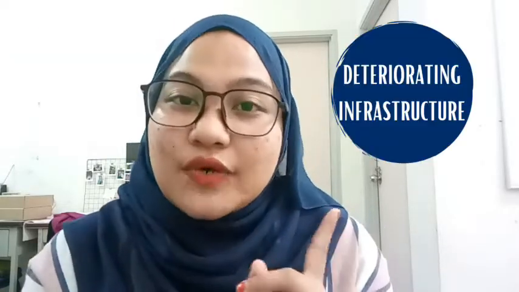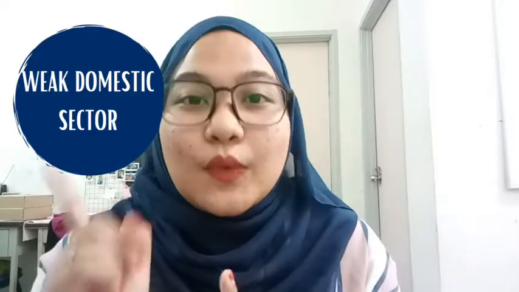The reason why Vietnam faces a poverty issue is because of the low job opportunities in Vietnam. Vietnam is divided into two areas, which are the rural area and the urban area. Even though Vietnam is trying to improve their poverty issue, it still persists because of ethnic discrimination, lacking of education system, deteriorating infrastructure, and the last one is weak domestic sector. Other than that, the infrastructure system for energy, water, sanitation, and also telecommunication are also far behind.